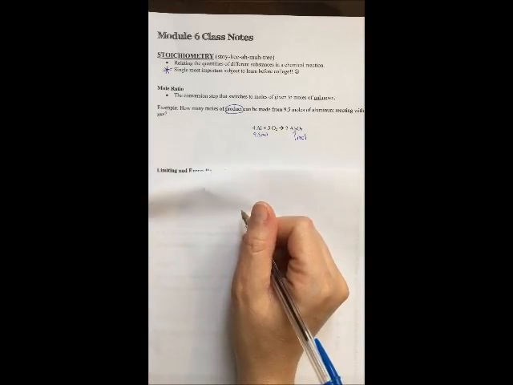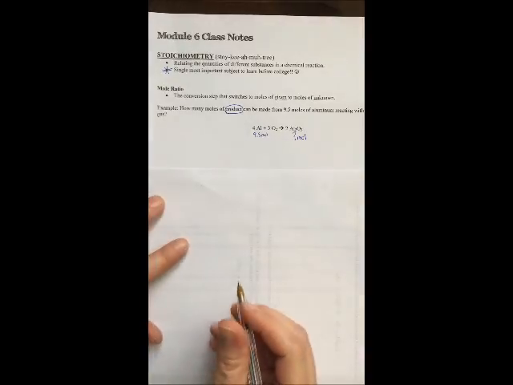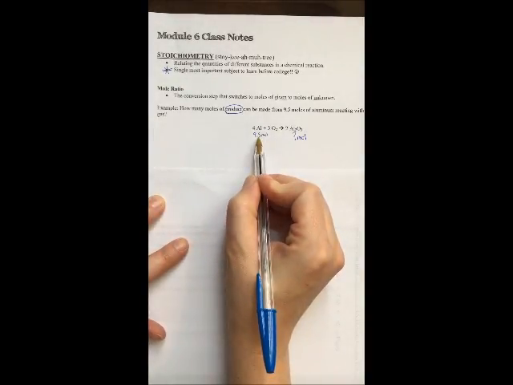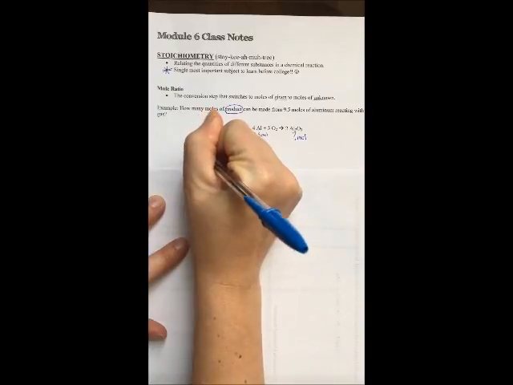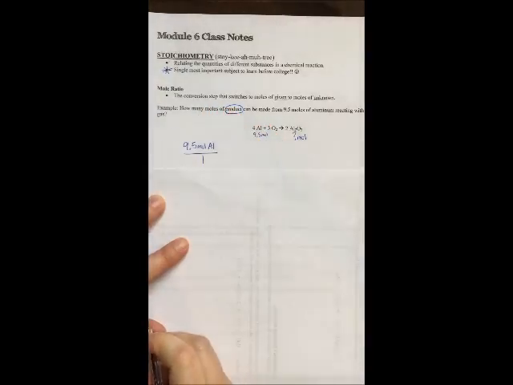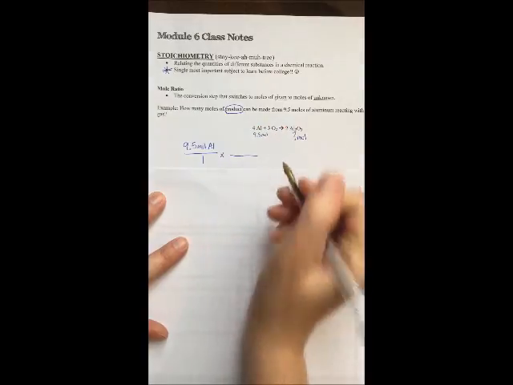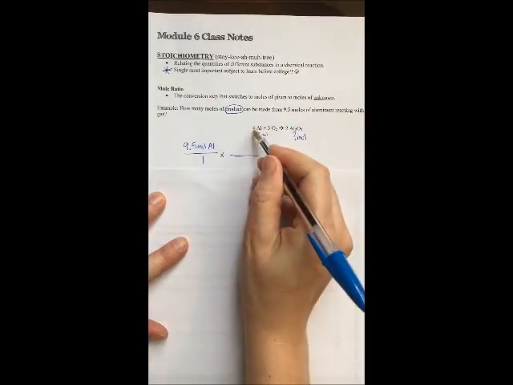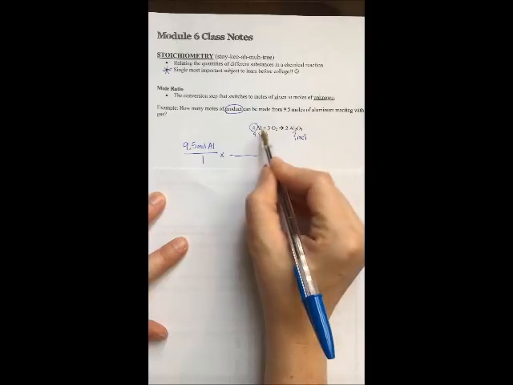Okay, and we did problems like this last week, but for a quick review, you're going to take what you're given and put it over 1. 9.5 moles of aluminum over 1. And to convert to product, we need to use these coefficients out in front.